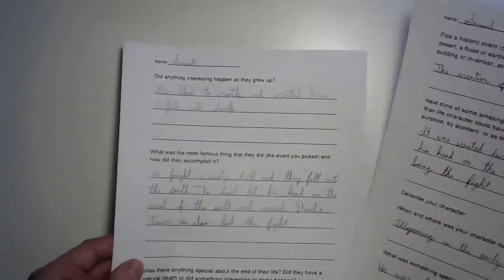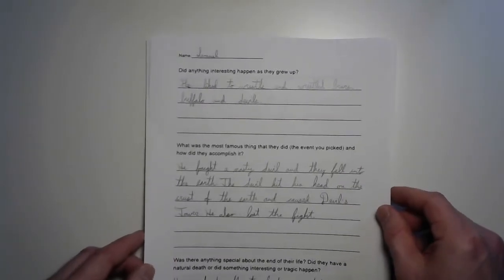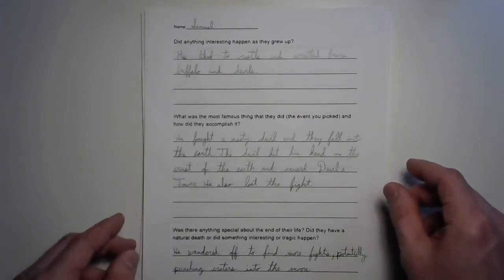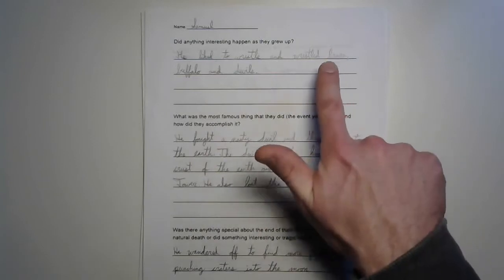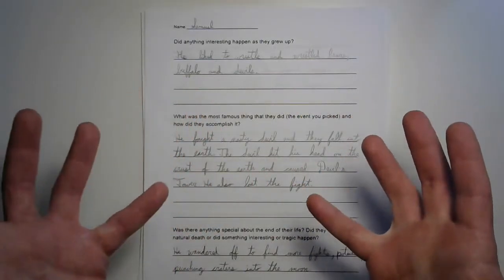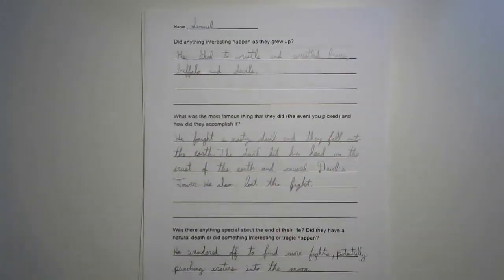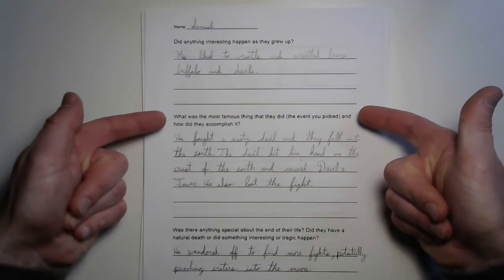Let's move to the second sheet. It asks if anything interesting happened as they grew up. Well, my character liked to wrestle and wrestled bears. They actually taught him to wrestle. Oh, he also wrestled buffalo and devils. How crazy. So, what was the most famous thing that they did?